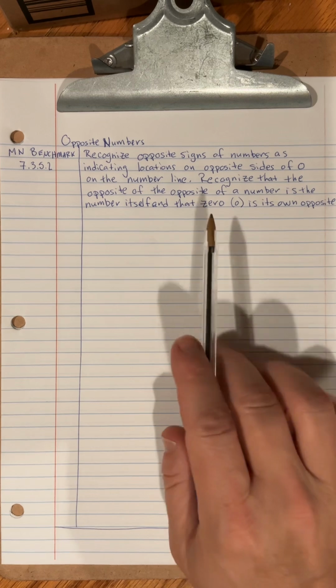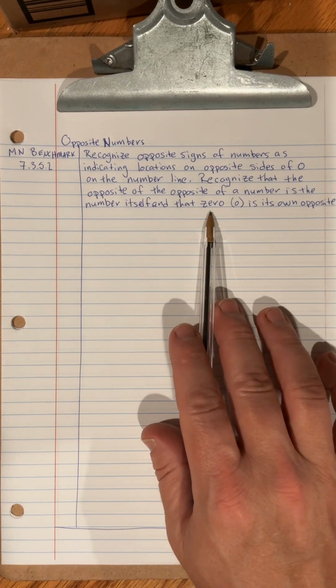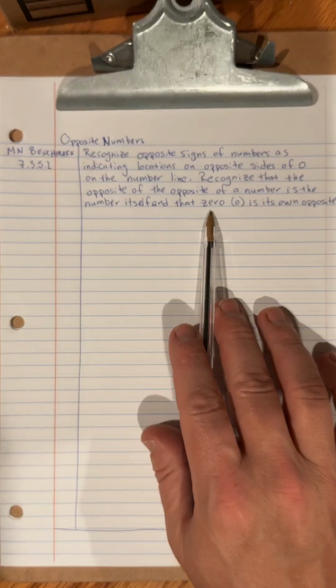And so the last part, let's address that first. Zero is its own opposite. What that means is zero is not positive and zero is not negative.